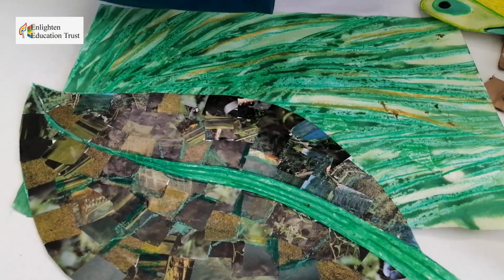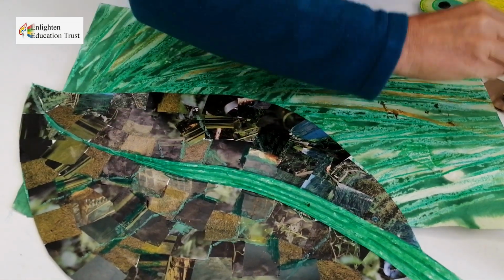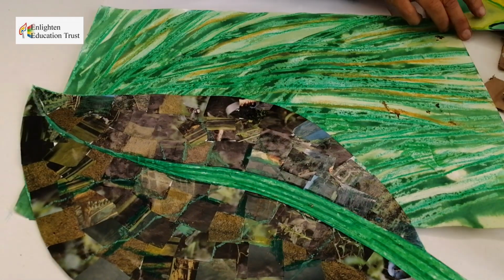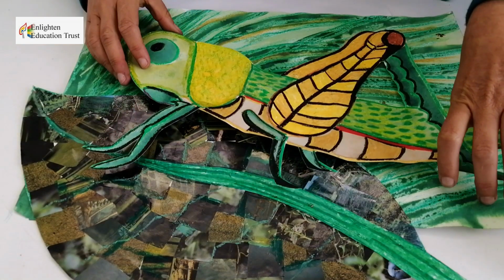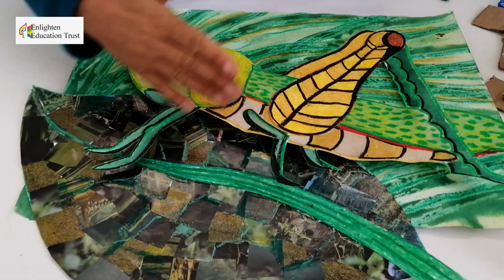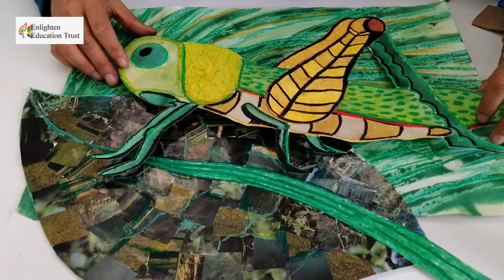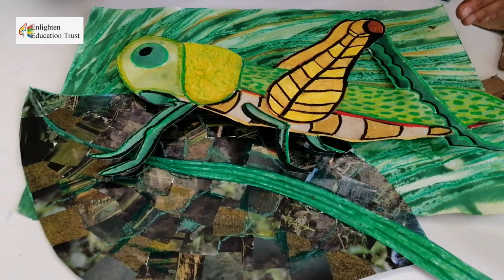So what am I actually doing? I am repeating colors in such a way that the different pieces of the artwork start to talk to each other as a whole. And that's what we call integration.